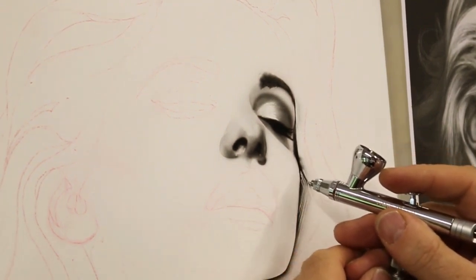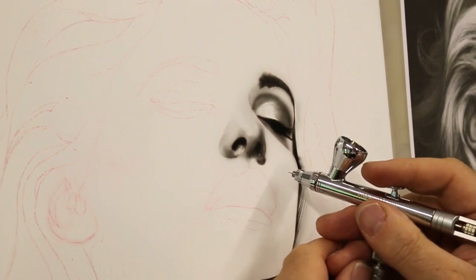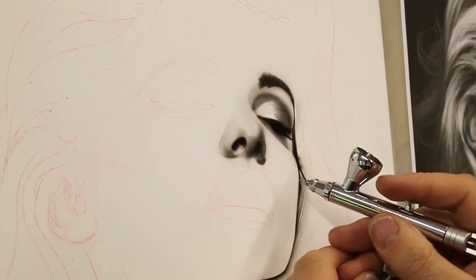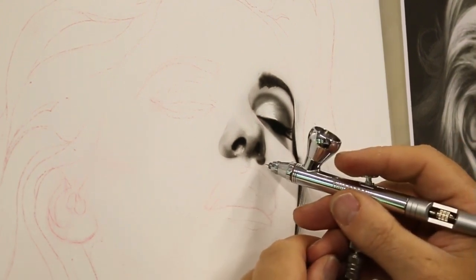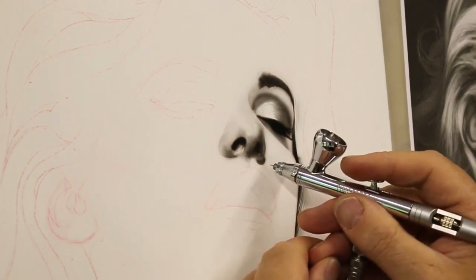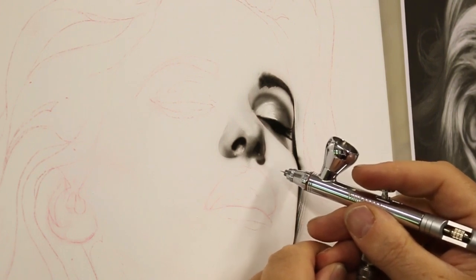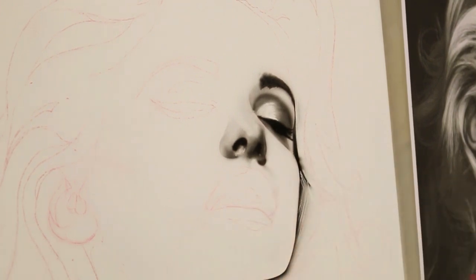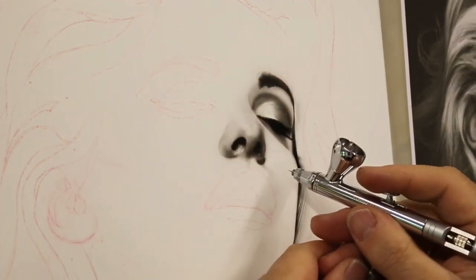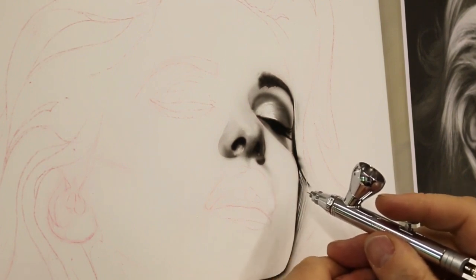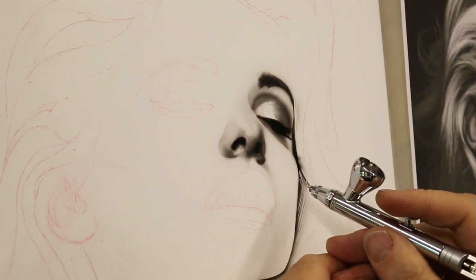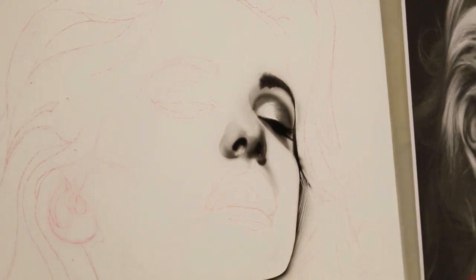Okay, that shadow does continue down a bit, so we're going to come down from the nostril, the dark shadow under the nostril here. You just start leading out and following the contour of the lips down. Creates a little bit of a V. Down the side of the lips.